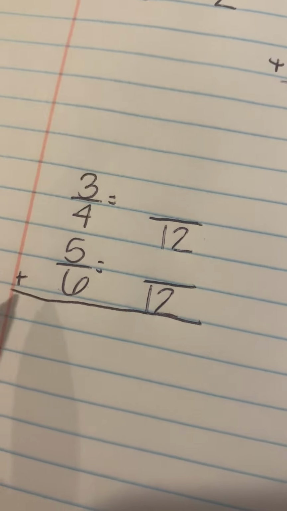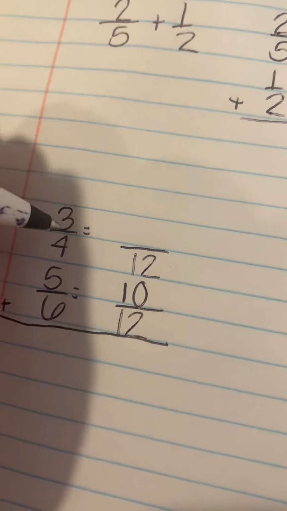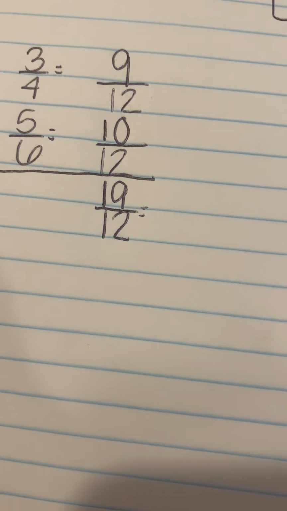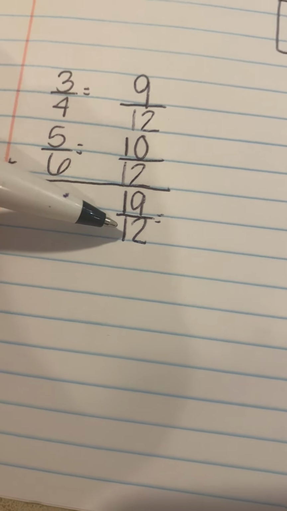So 6 times 2 is 12, and 5 times 2 is 10. 4 times 3 is 12, and 3 times 3 is 9. Okay, so when I add these up, I'm going to do 10 plus 9, which is 19/12. So we did this last week. This is an improper fraction, so I can't leave 19/12 as 19/12. I have to make it into a mixed number because I need to make sure that my numerator is always smaller than my denominator. So I can do it 2 ways.